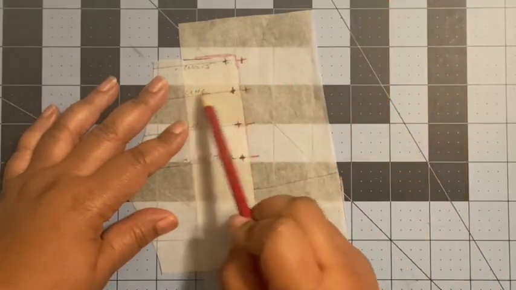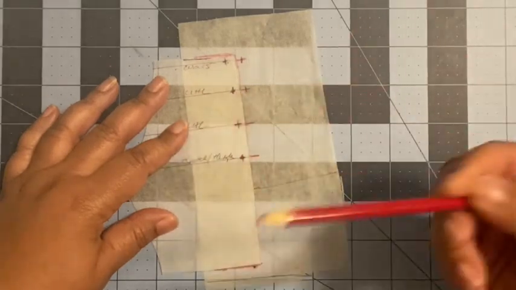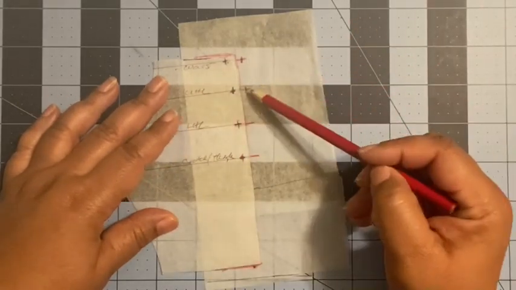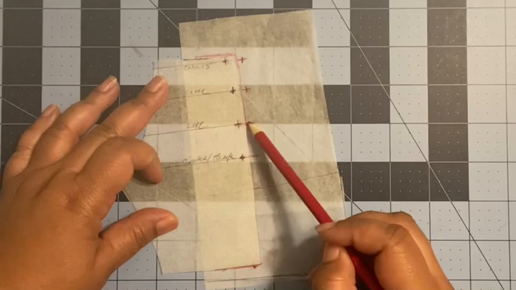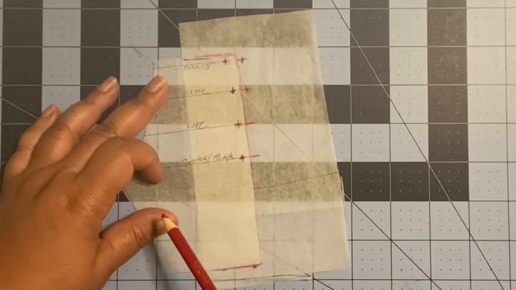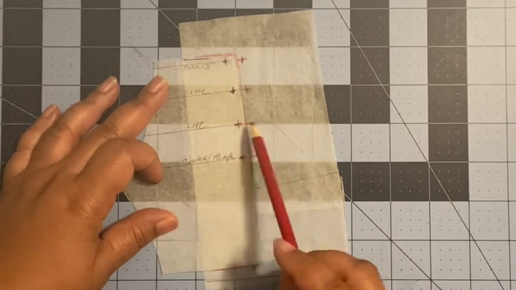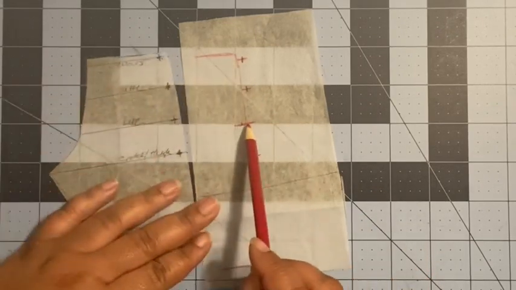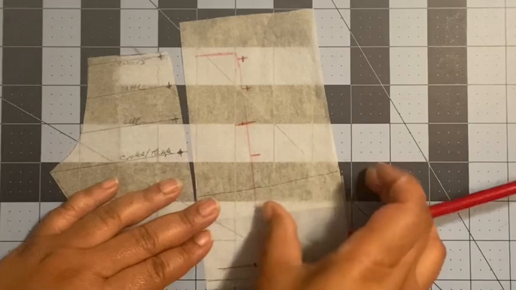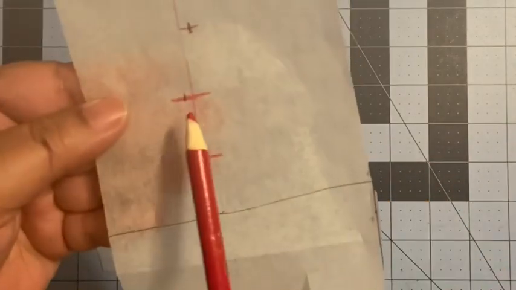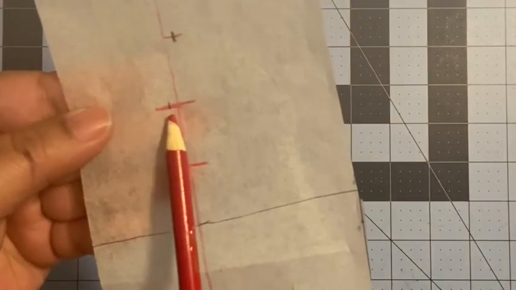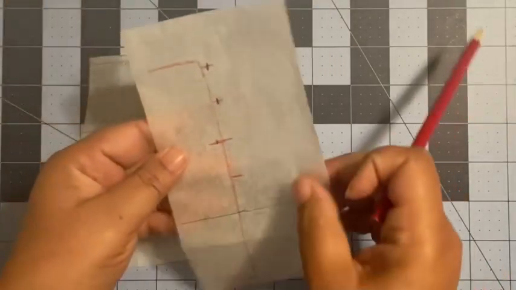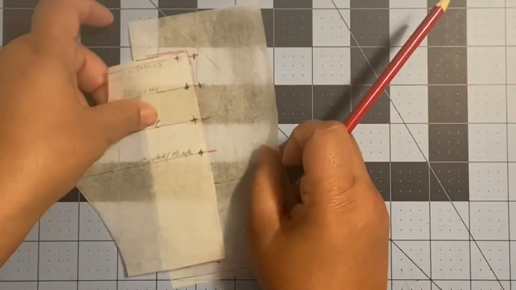Lower hip line, I needed to subtract that. This is the outside, meaning adding. So I made a mark on the inside, saying that I needed to subtract that.